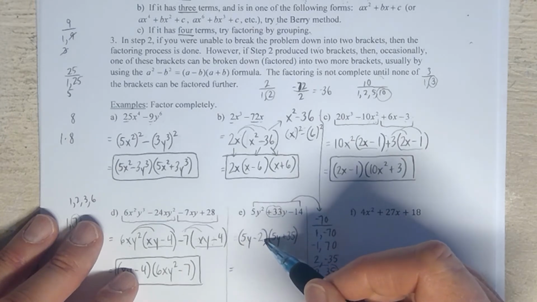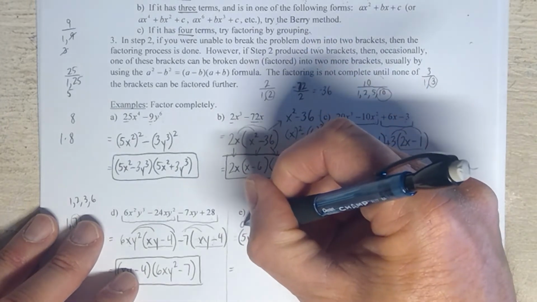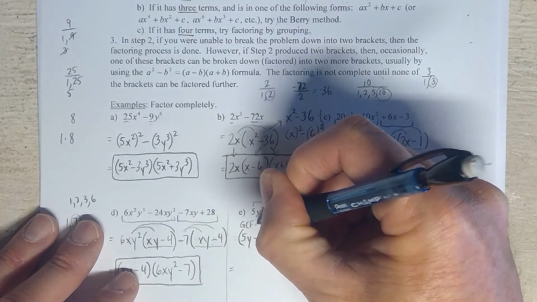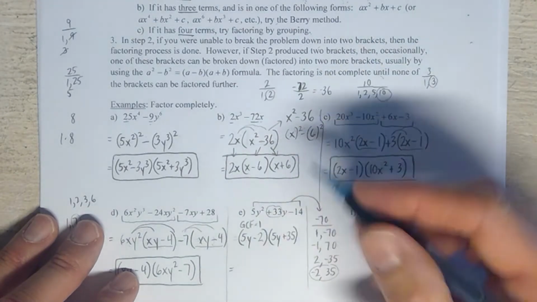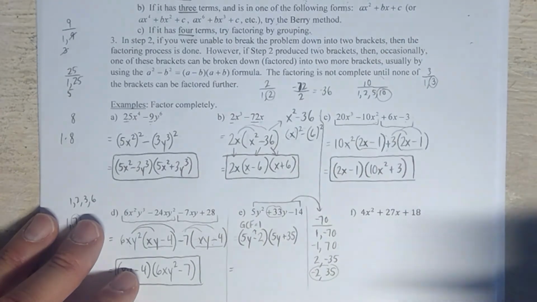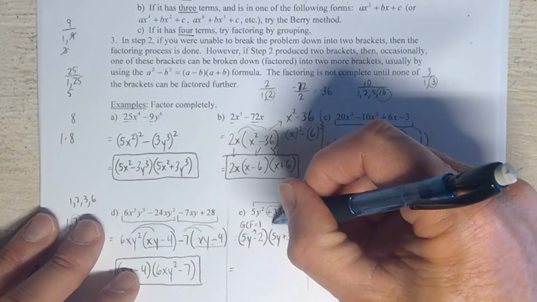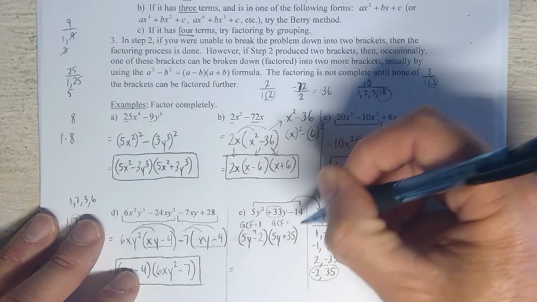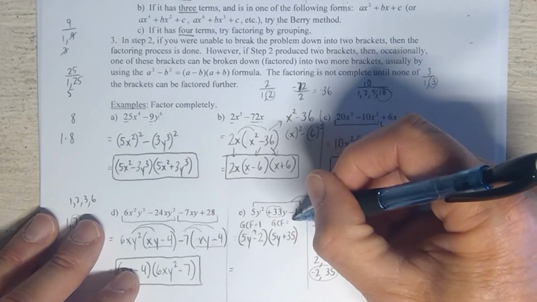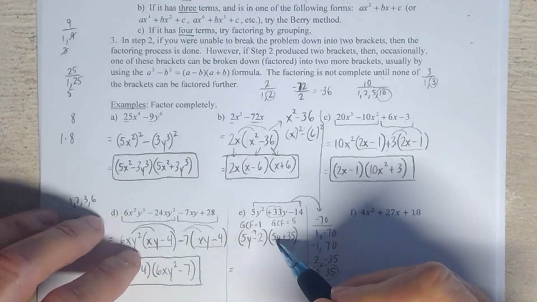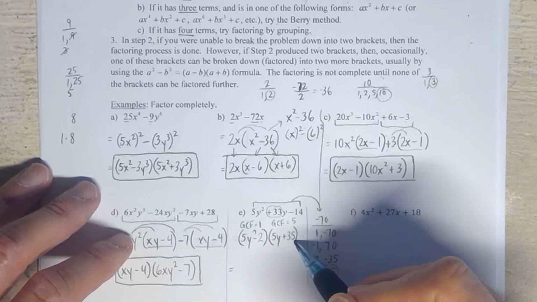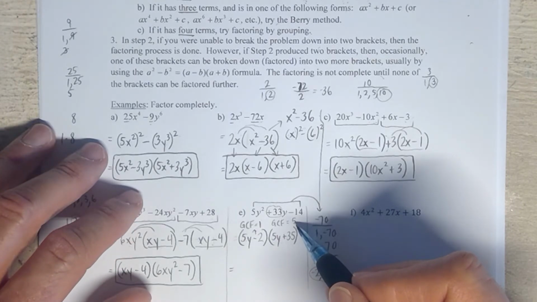So the GCF of this bracket is 1. Just talking about this bracket here. Okay. What's the GCF of this bracket? The GCF of this bracket is equal to 5. The reason is that 5 divides evenly into both 5 and 35. And y, again, is not in both terms, so you can't put that in there with the 5.